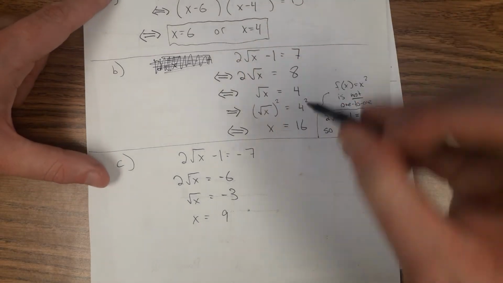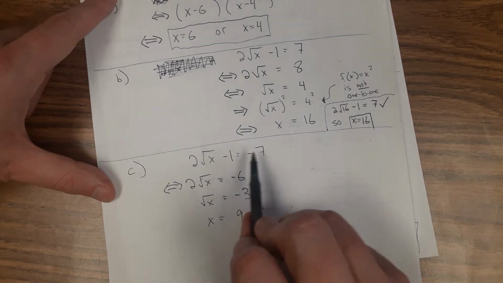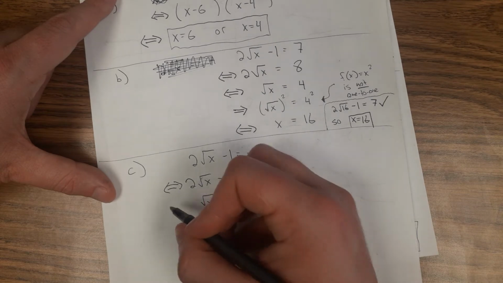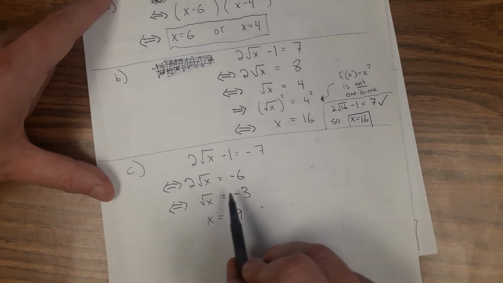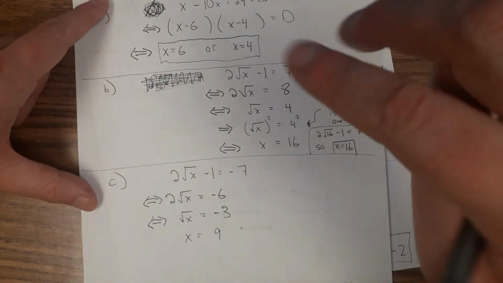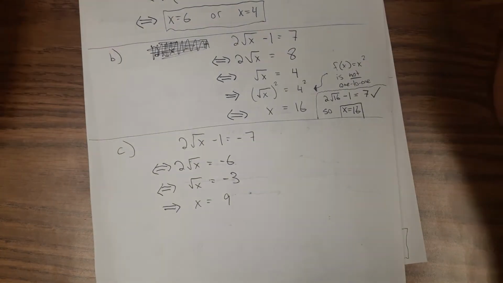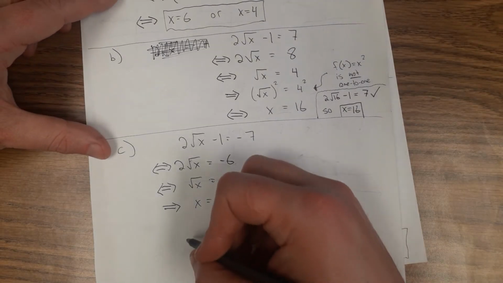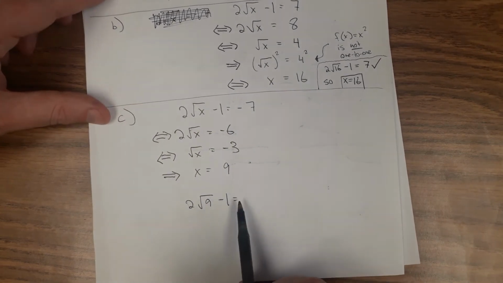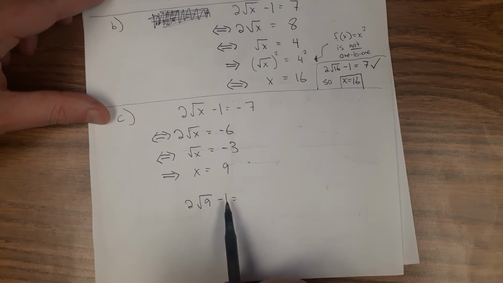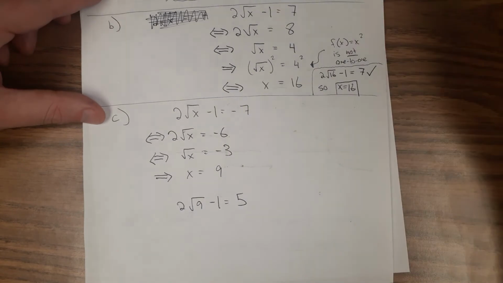And the arrows would be very similar, right? Because all I did here is I added a number to both sides. All I did here is I multiplied both sides by a half, which is not 0. And then what I did here is I squared both sides, and when we squared both sides, that was when the arrow only went forward. And so we should check our answer again. But when I check it, I get 2 times 3 minus 1. That would be 6 minus 1, which is 5. It's not -7.